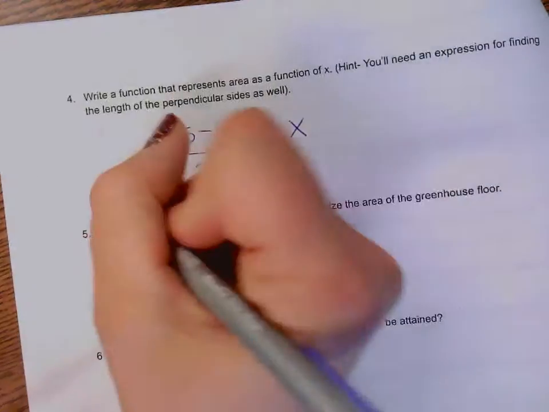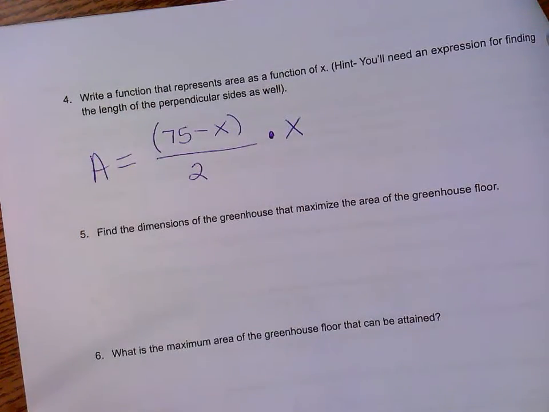So area is 75 minus x divided by 2 times x at the end. We could either leave it ugly like this, or we could put it in standard form. If it's in standard form, how do you find the maximum value? Remember how to find the vertex of a quadratic? Negative b over 2a. So how could I put this in standard form?